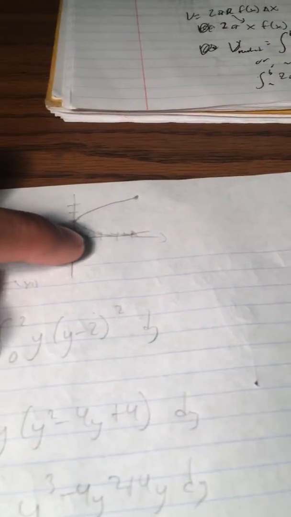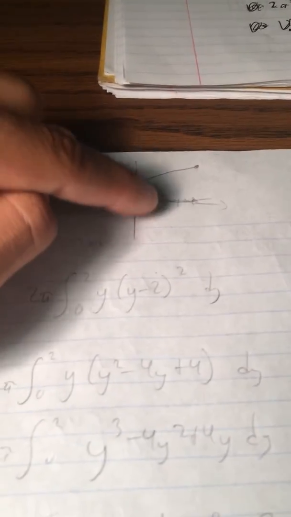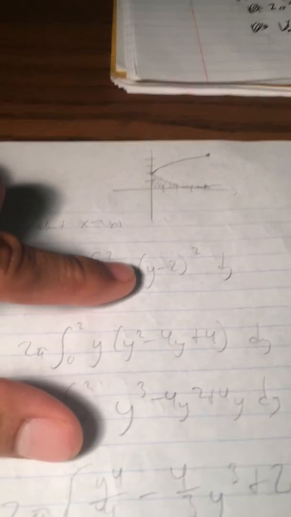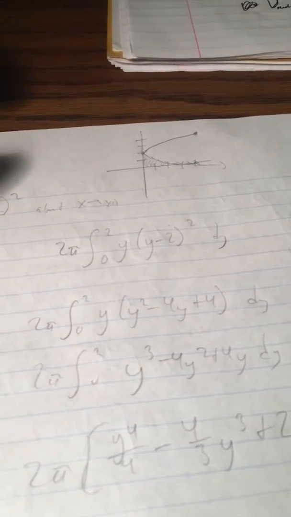So our radius is going to be y, because if you look here, y is really our radius. If you picture rotating the solid, this is our radius, y at any given point. And then y minus 2 is our function. (y minus 2) squared is our function. So then after that, what's left is just expanding and integrating.